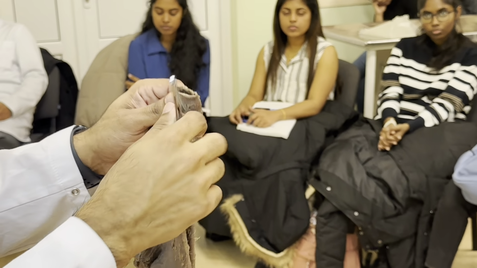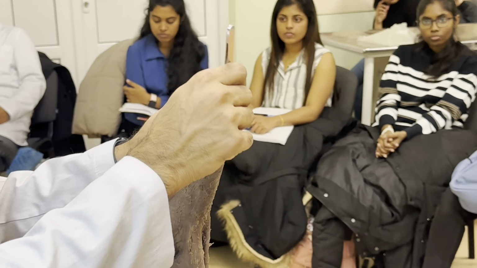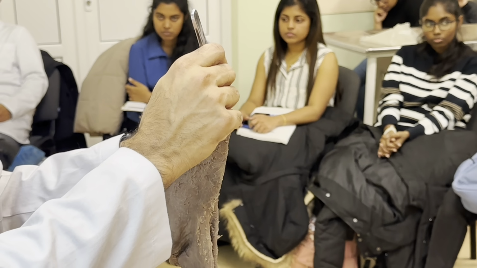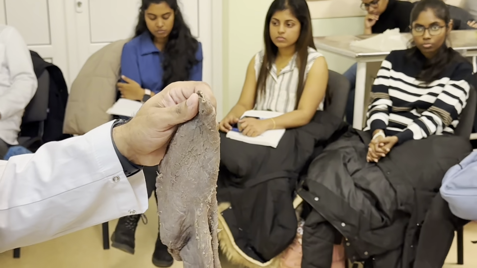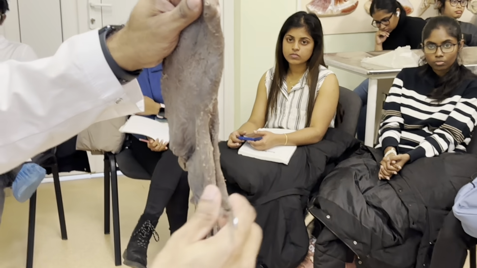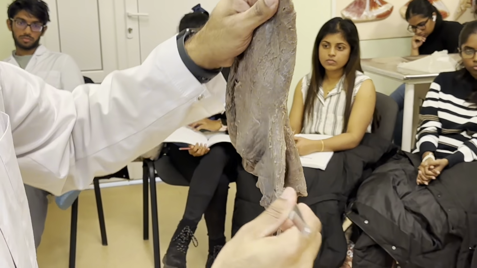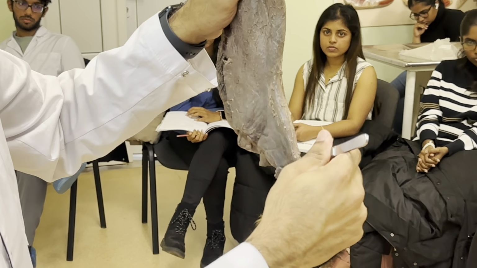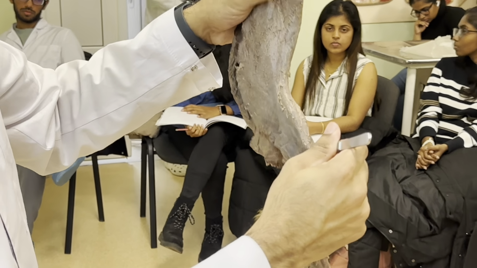At which level is this present? T11, yeah, good. And then the other outlet of the stomach is called the ostium pyloricum. Okay, ostium pyloricum.